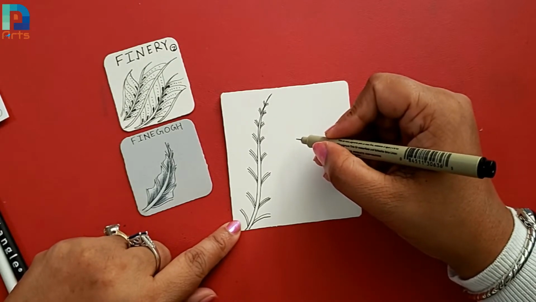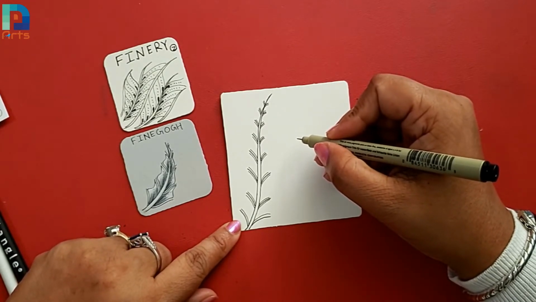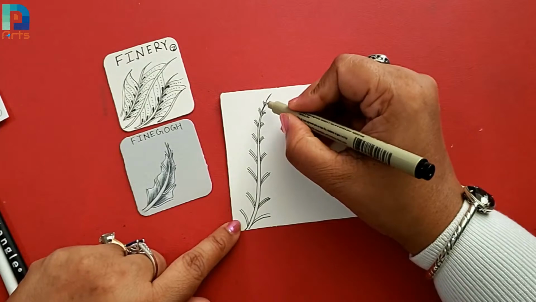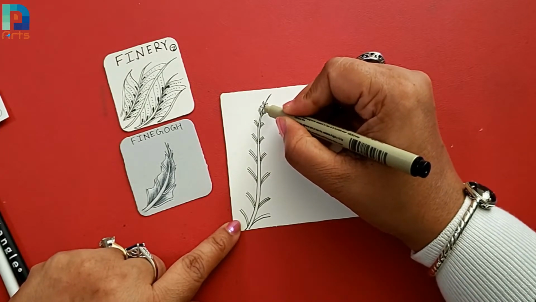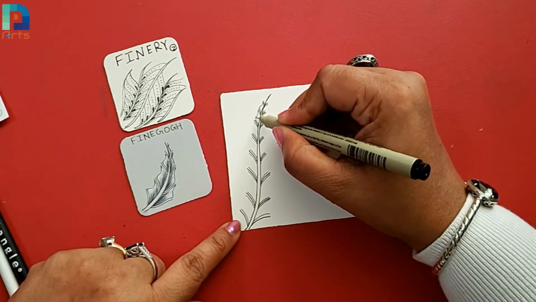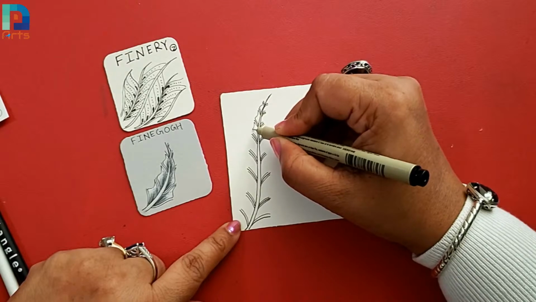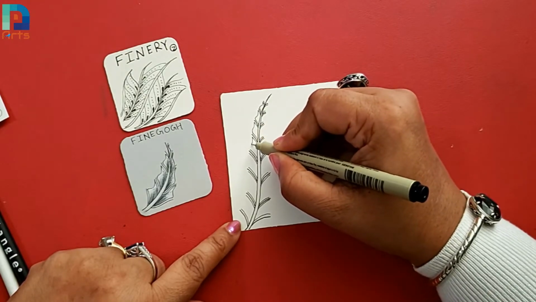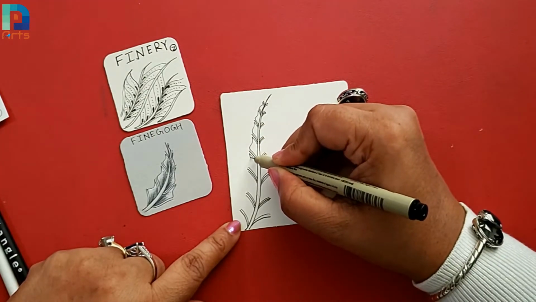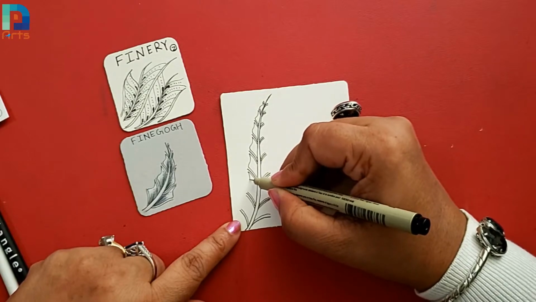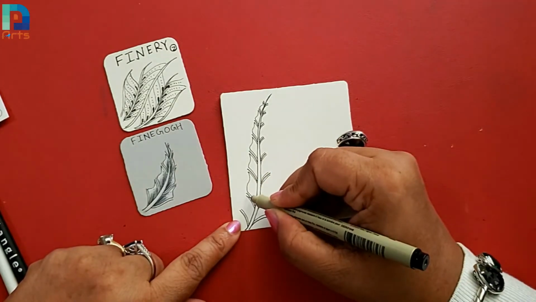Yes, Valerie, she's super, Arts Muse. Yes, Arts Muse. And this is the beautiful tangle by her. Thank you, Valerie, for this information.